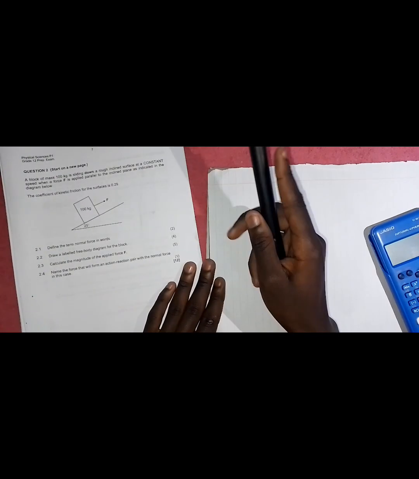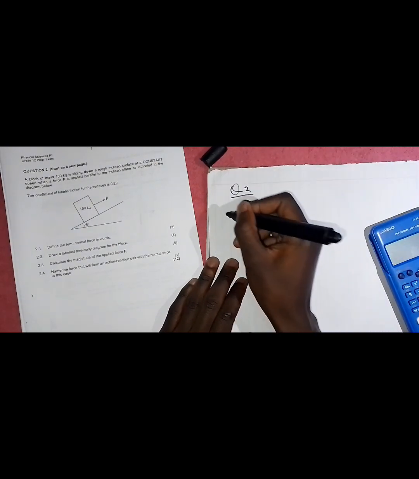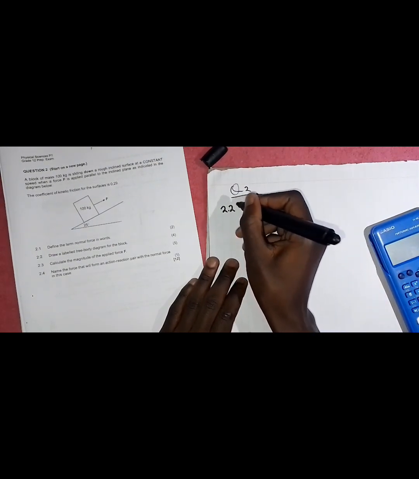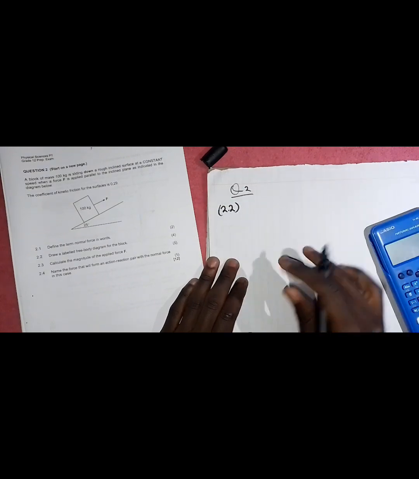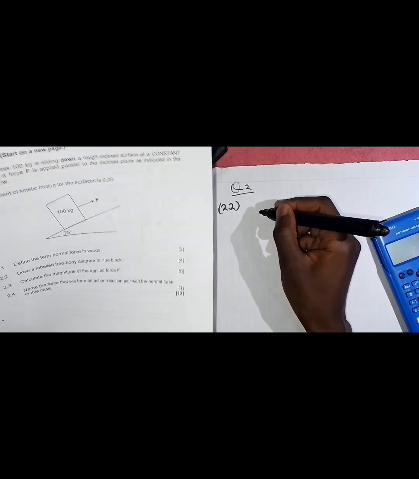2.2. Draw a labeled free body diagram for the block. Okay. 2.2. Draw a labeled free body diagram for the block. Okay.